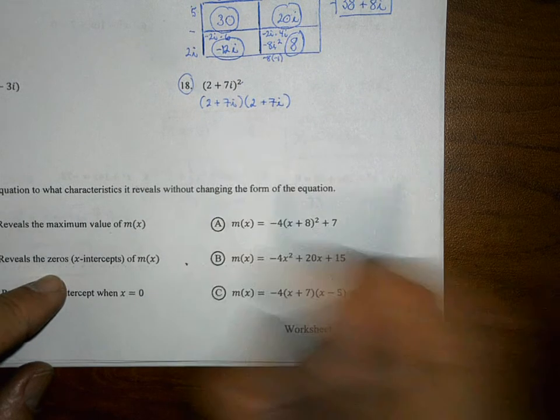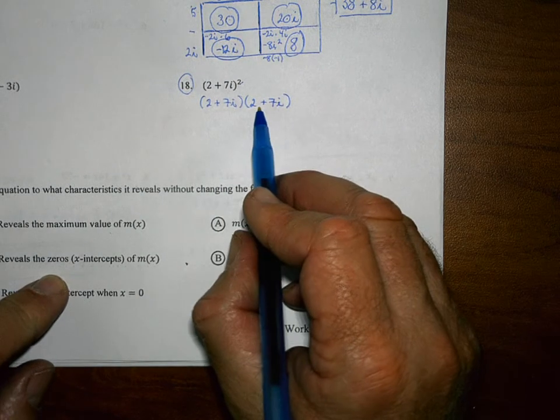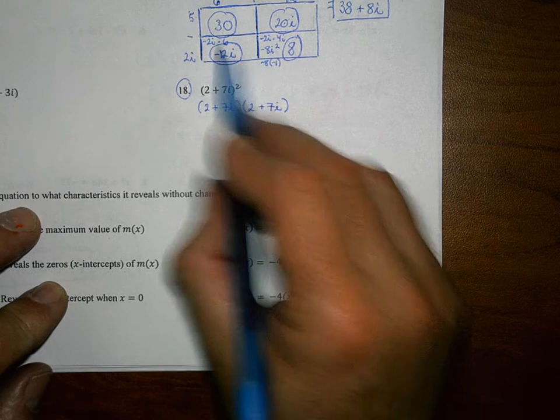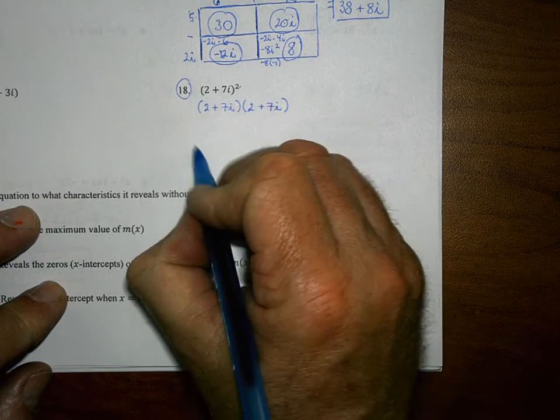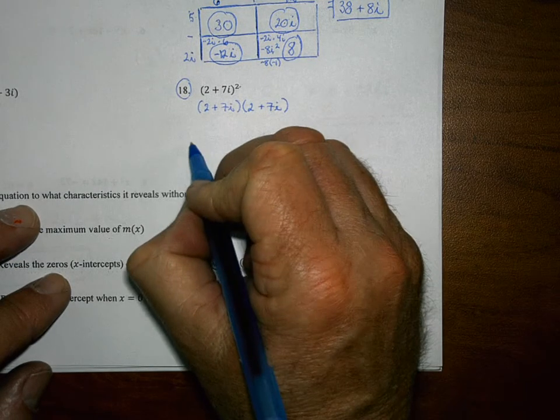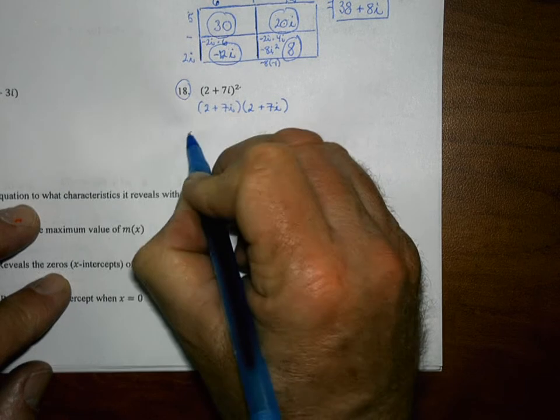Now, how do we multiply 2 plus 7i times 2 plus 7i? We're going to use the rectangle method. Some teachers call this the FOIL method. Don't worry about what that means. We're not going to talk about that in this class.